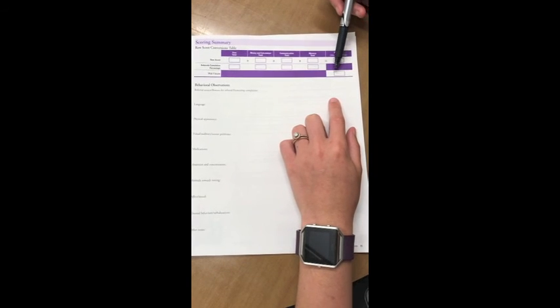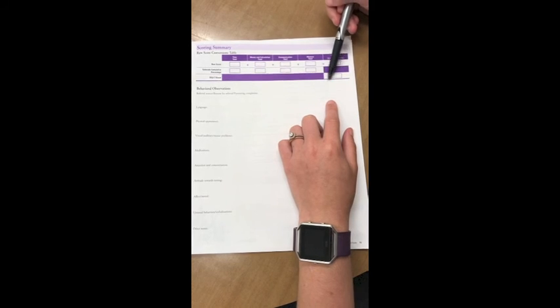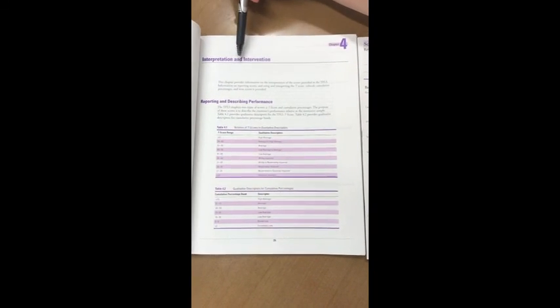Once you have identified your TFLS T-score, you will record it in this box right here and then flip to Chapter 4 in your manual for interpretation guidelines.